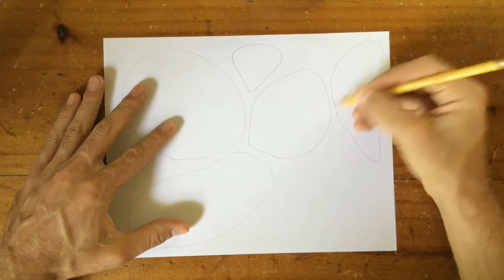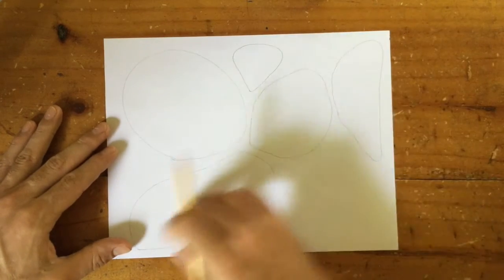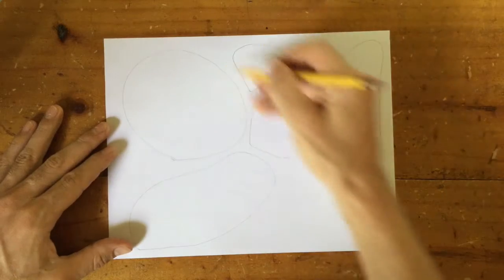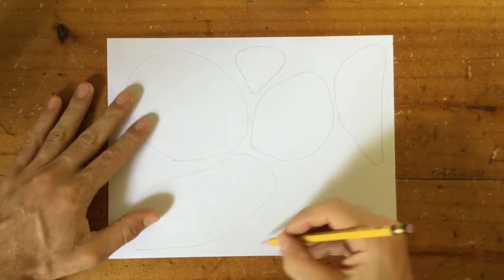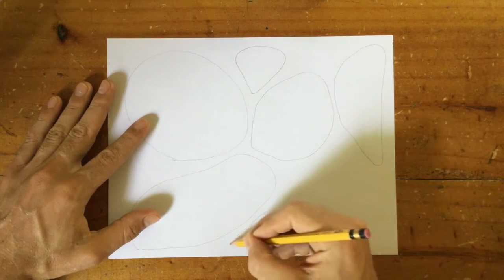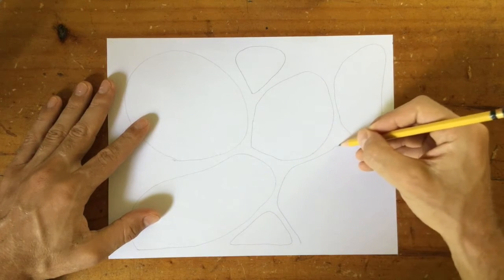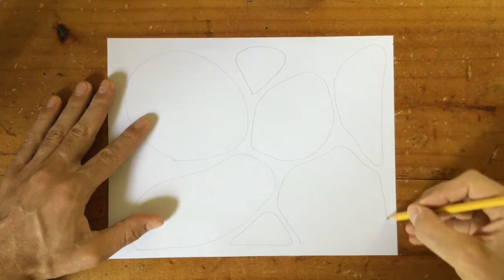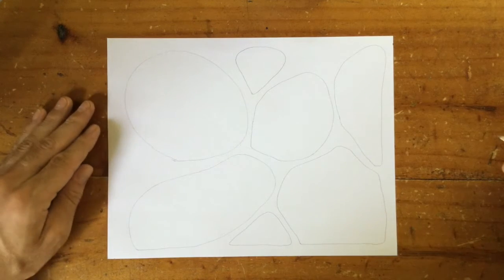With this first layer, we want to have as much open space as possible. These are like windows looking into the deeper layers. That's pretty good.